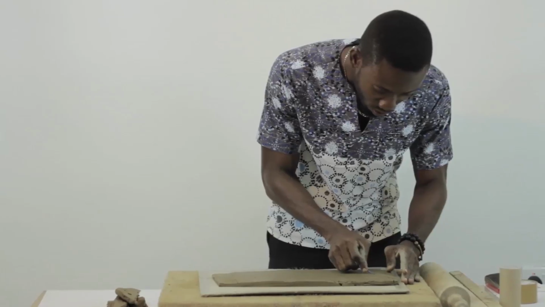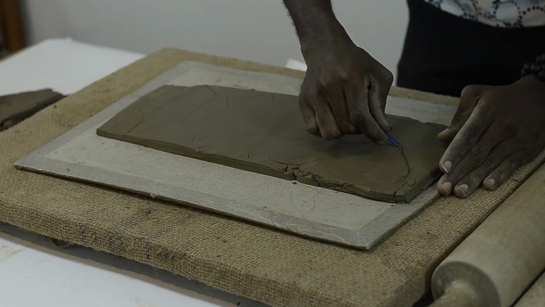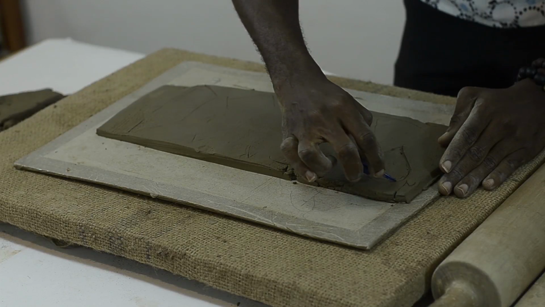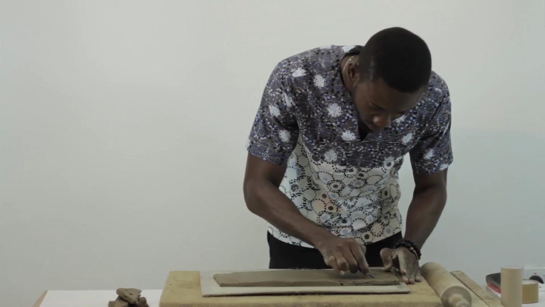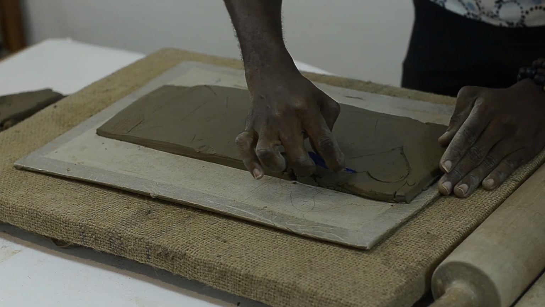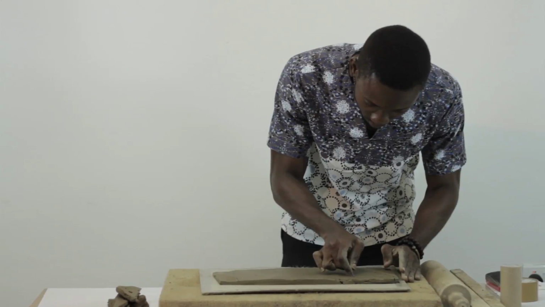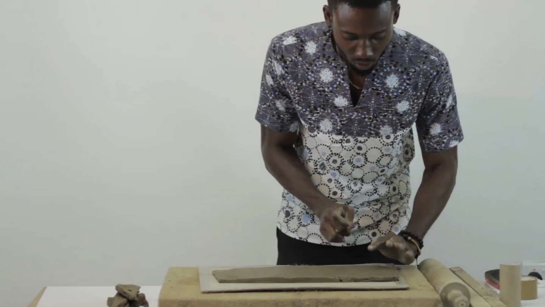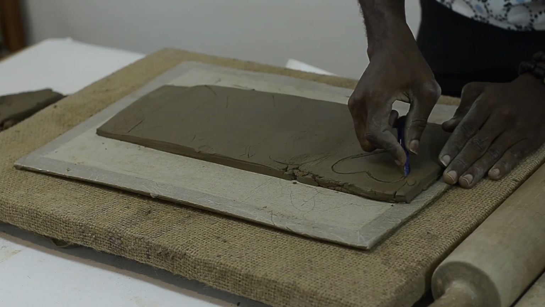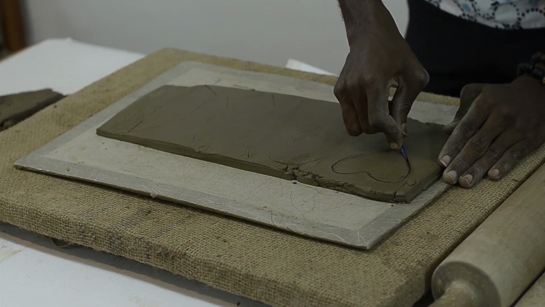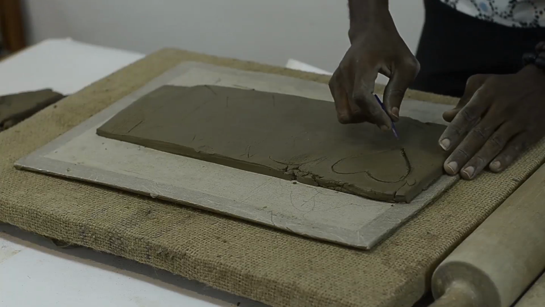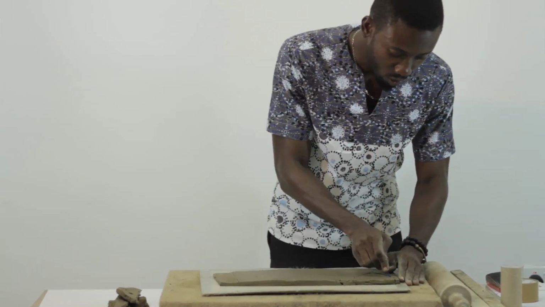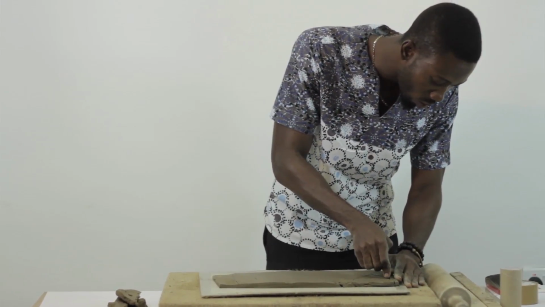So I'll just draw my lab gently on the clay surface. Okay, so I have my lab gently on the clay surface, and therefore, like we did earlier on, we are supposed to cut through in order to bring the lab out of the clay sheets.